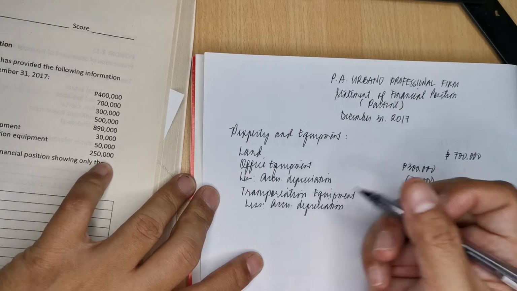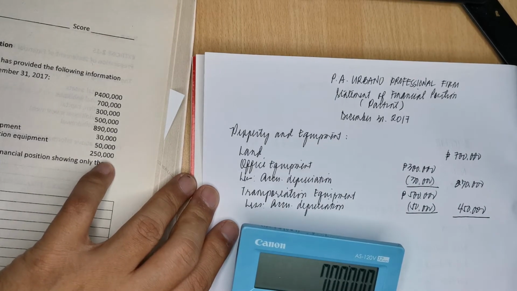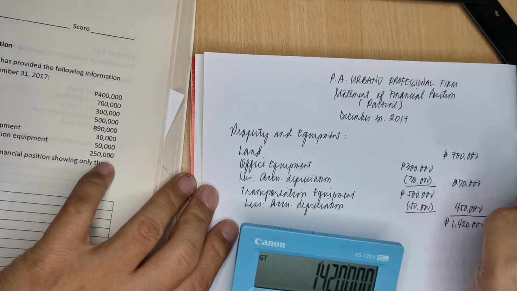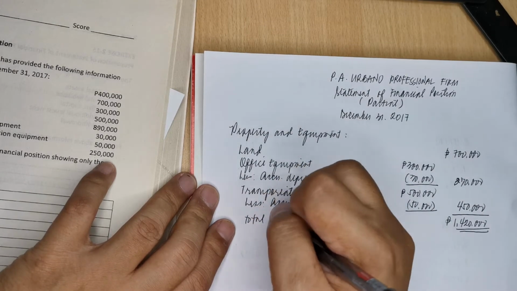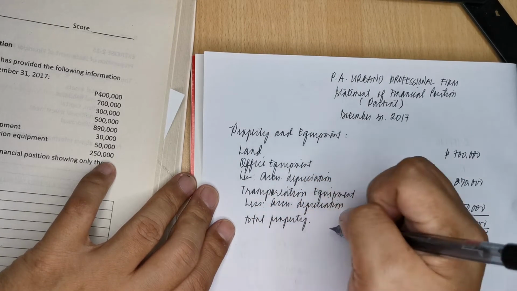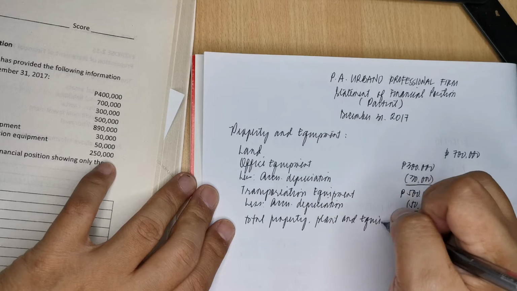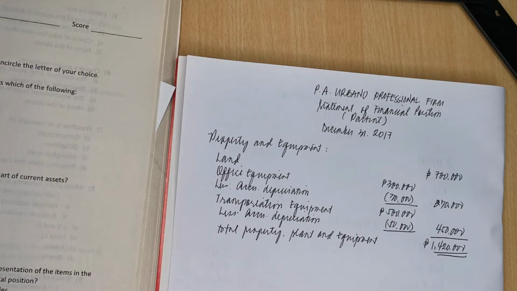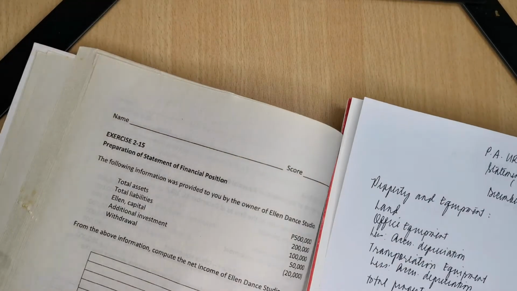Cash is asset, accounts receivable is also asset. So that's it. So that's 700,000 plus 270 plus 450. So this is 1,420,000. So this is your total property, plant, and equipment. Okay. So there you go. Dali lang siya, diba? Okay, and then we're going to next one.